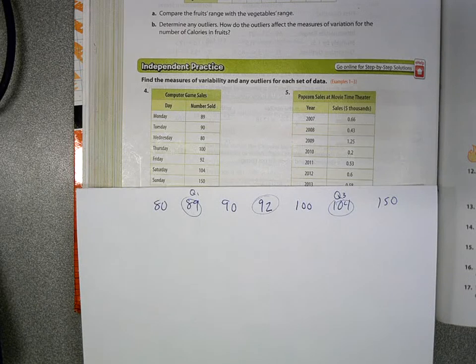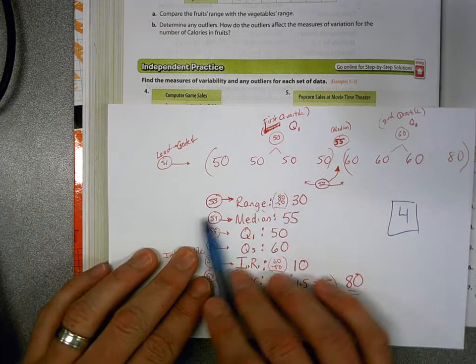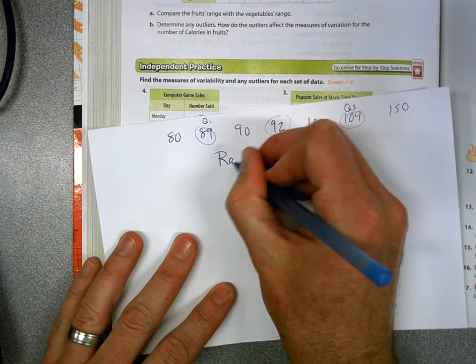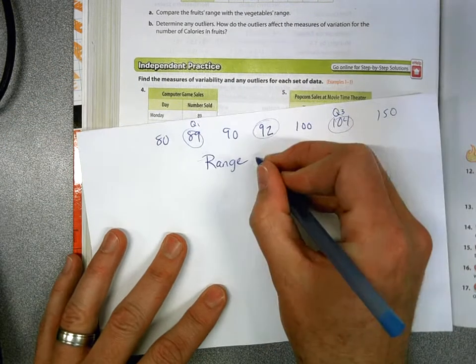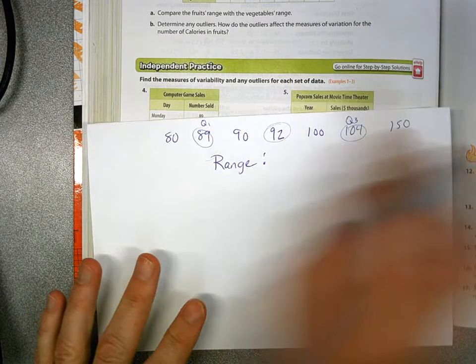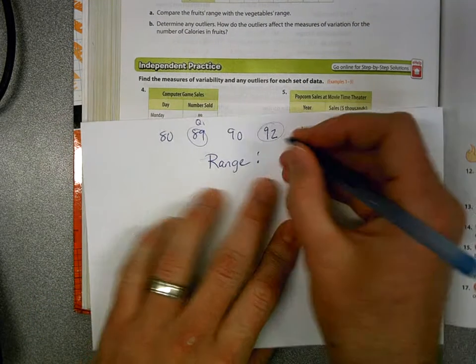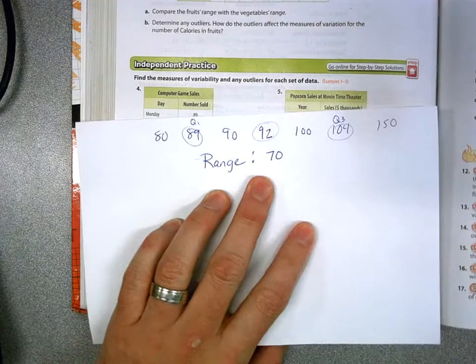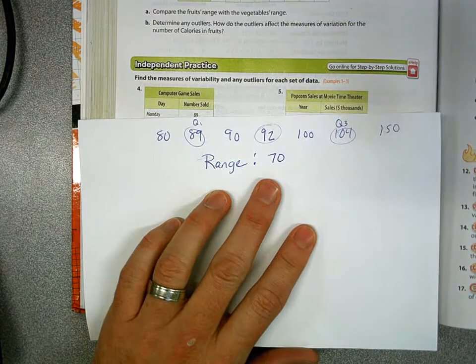So, if I'm looking at my notes over here, range. Our range is 150 minus 80. Well, 15 minus 8, right, is 7. So our range is 70.